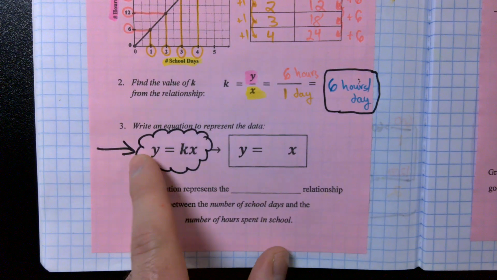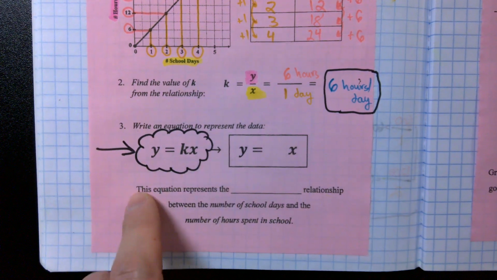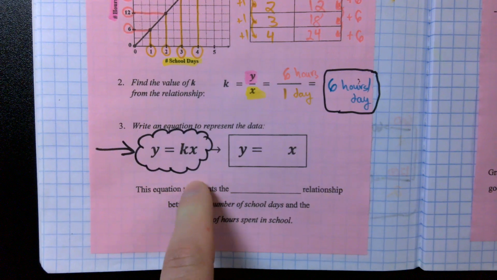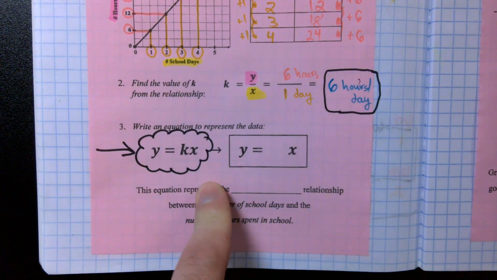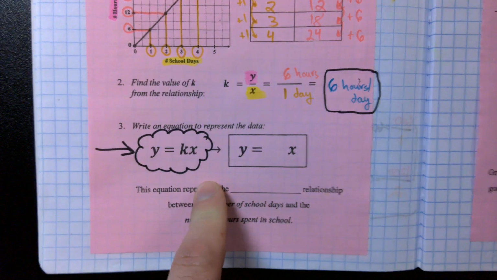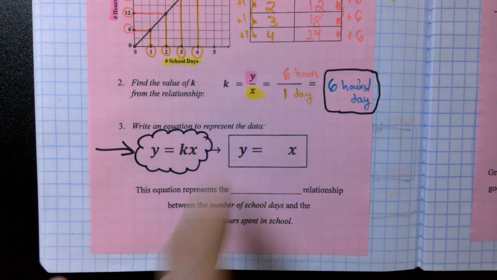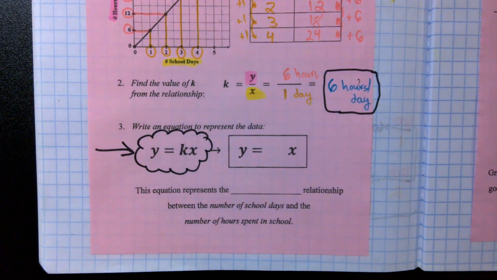So this equation reads y equals kx. Everybody repeat after me. Y equals k times x. Thank you, Amari in the back, for doing that. So y equals k times x. It looks very similar to k equals y over x, right? It's just kind of rewritten.